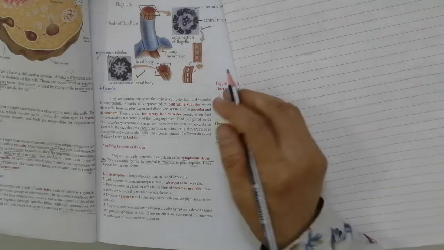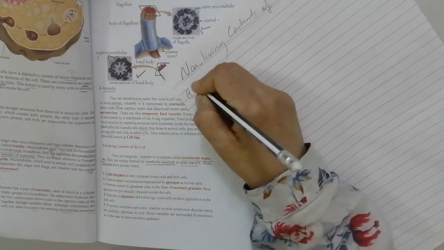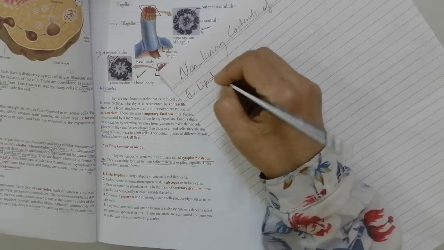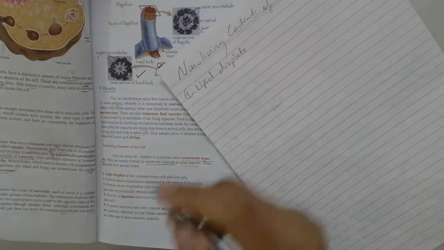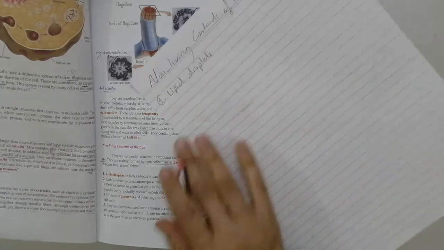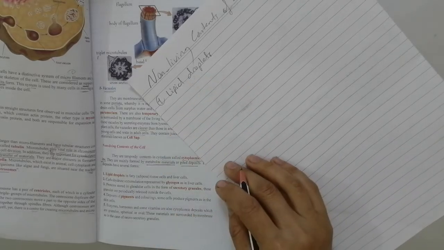So what are these non-living components? First one is the lipid droplets. Lipid droplets are found inside the cytoplasm of eukaryotic cells.